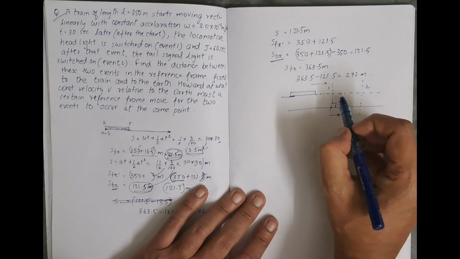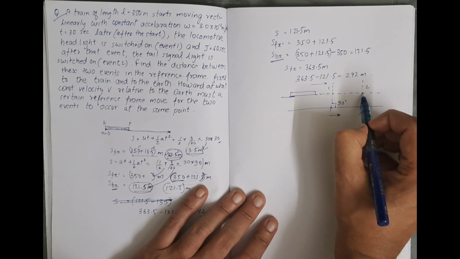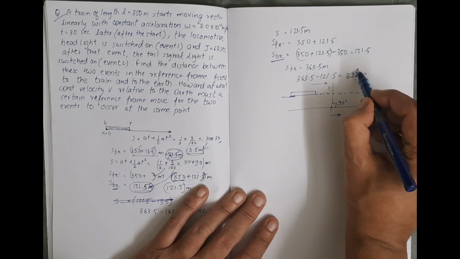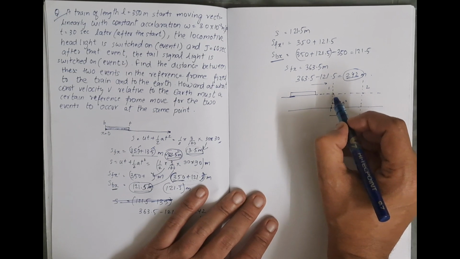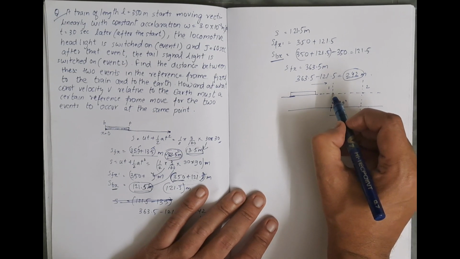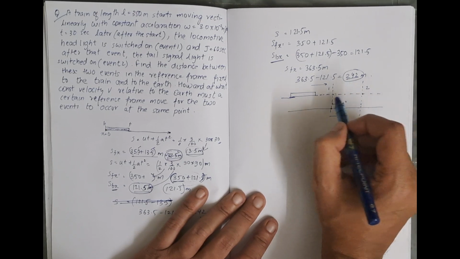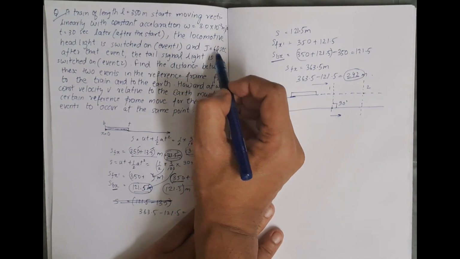Now we know that this is the point where event 1 is taking place, this is the point where event 2 is taking place, and the distance between them we have just calculated is equal to this much. Now the train travels from this point, event 1, to this point, event 2, in how much time? 60 seconds, not 30 seconds.